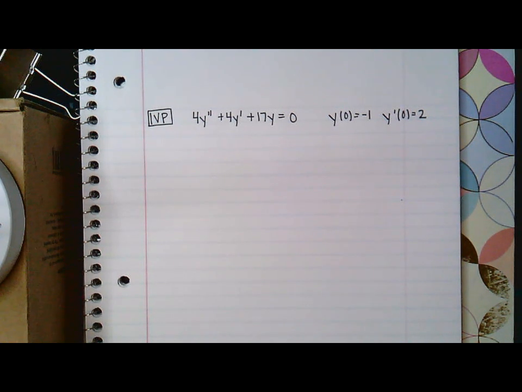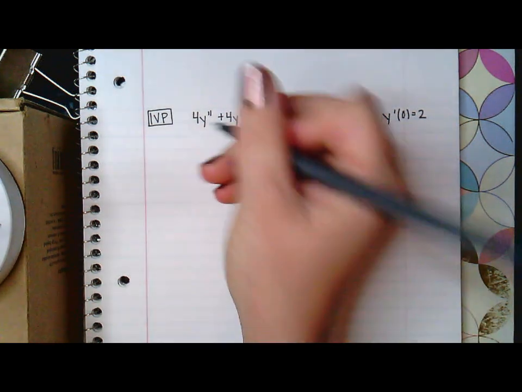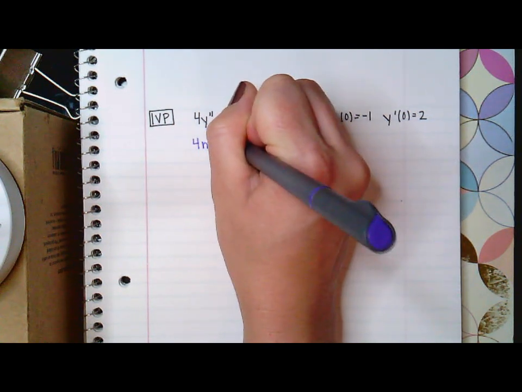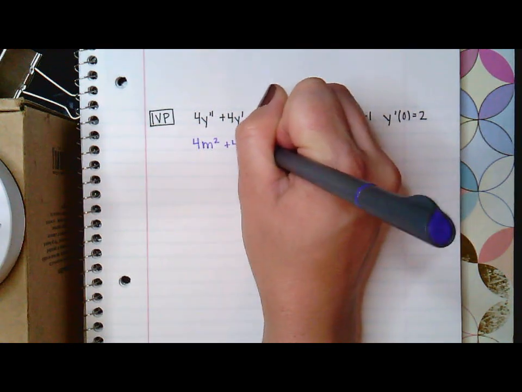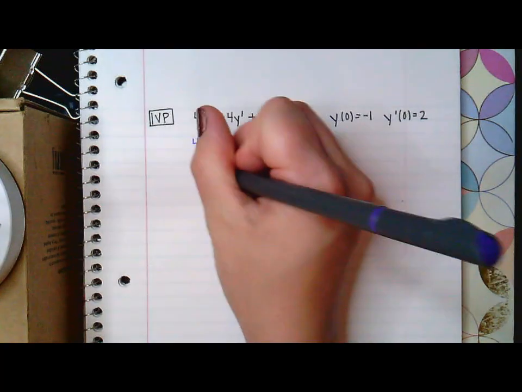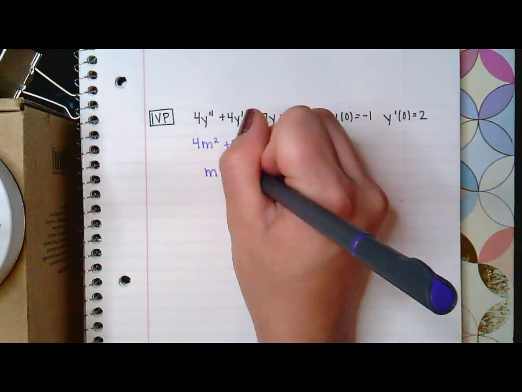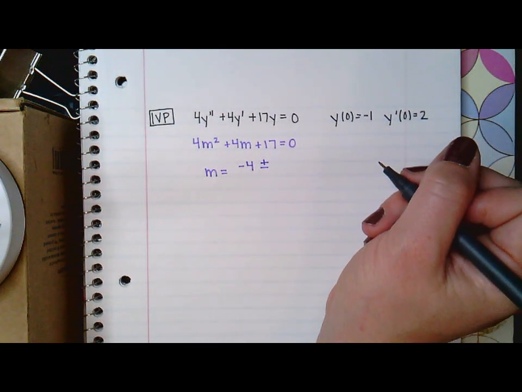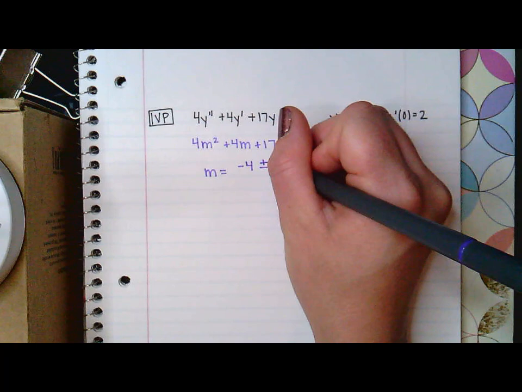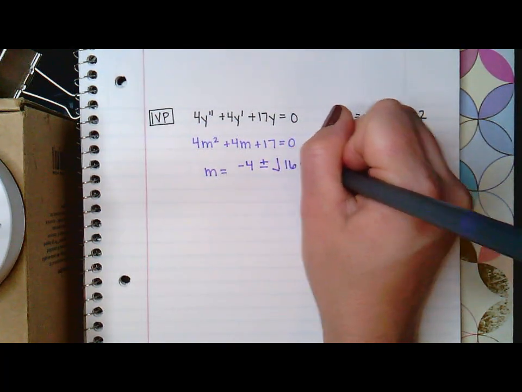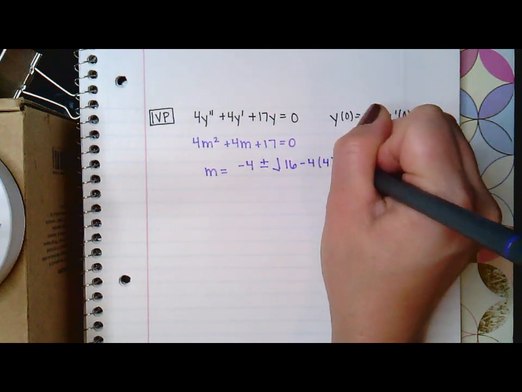All right, so let's check our answer to this initial value problem. The auxiliary equation you should write is 4m squared plus 4m plus 17 equals 0. I'm going to go ahead and just plug this into the quadratic formula and not try to figure out what the factors are and just see what happens. So I get negative b plus or minus the square root of b squared, so 16, minus 4ac.